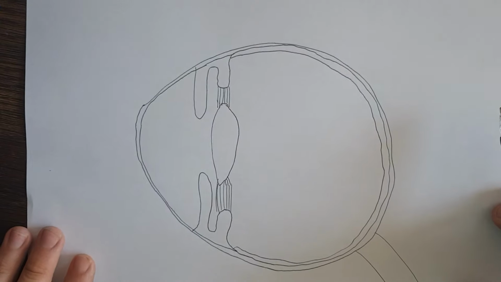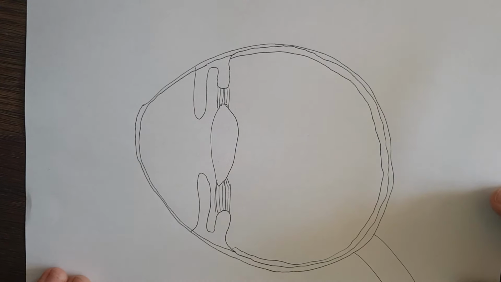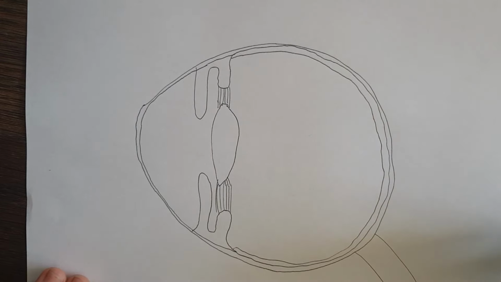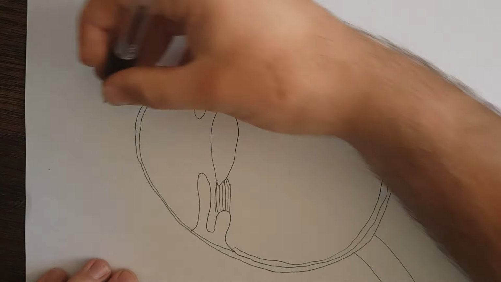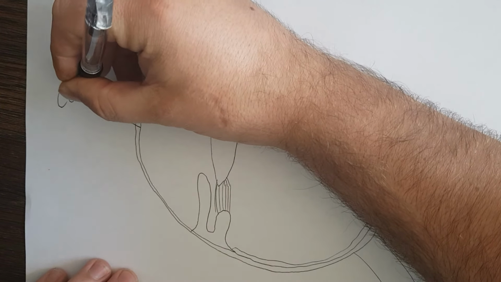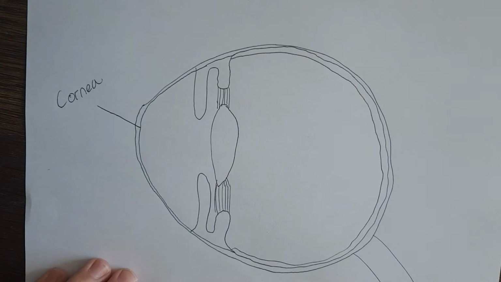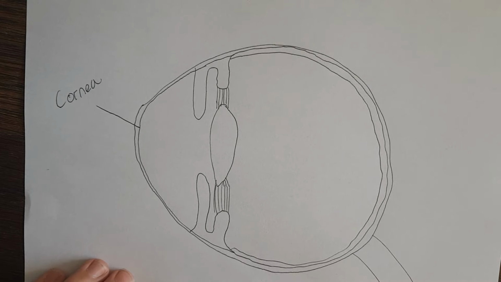So here we have a very badly drawn diagram of the eye. It is very similar to the one you've got in your booklets, but we'll have a look through everything that is in there. Now the first part we've got is the cornea. The cornea is there to help protect the eye, and it will help refract some of the light.